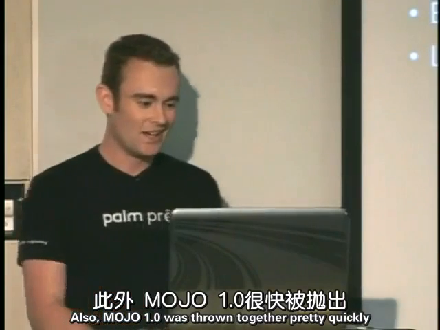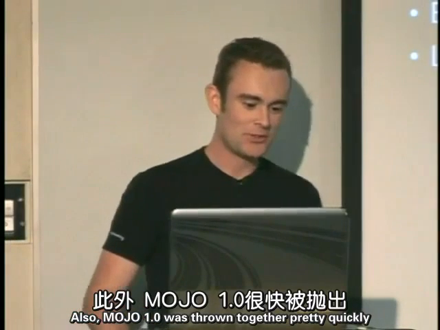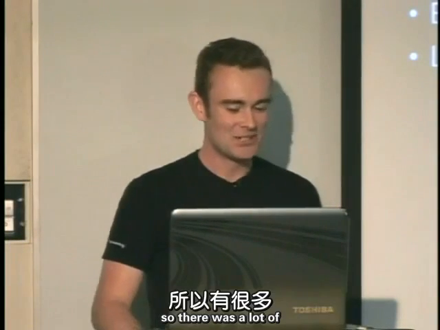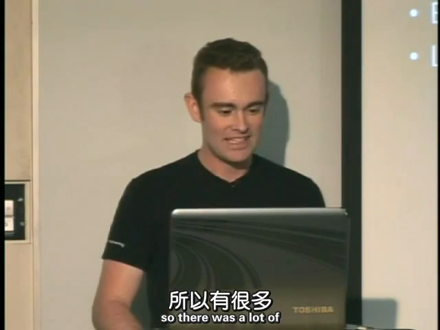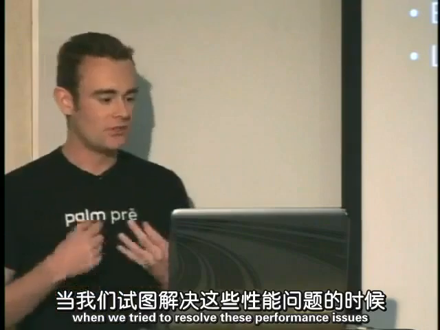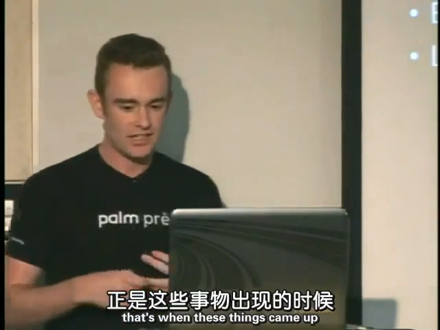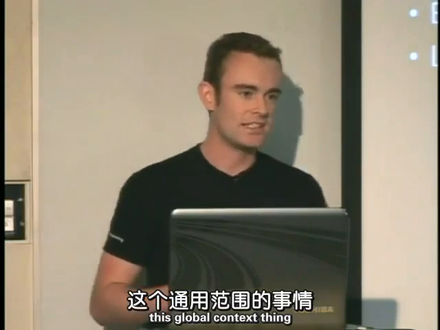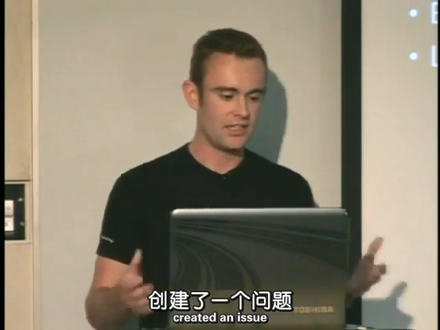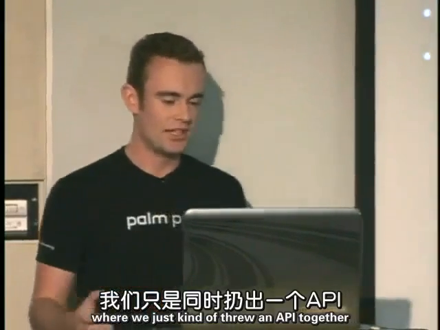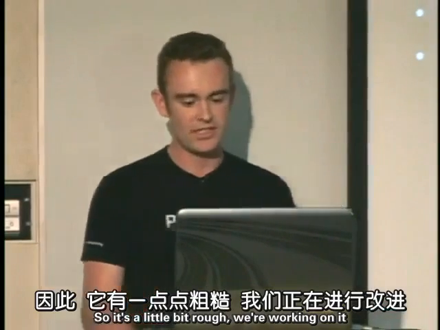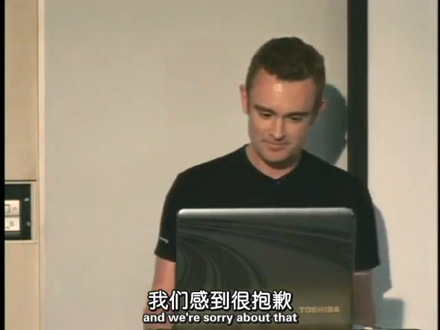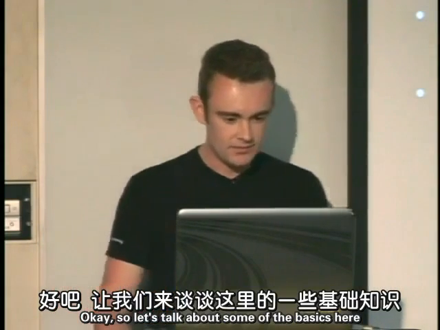Also, Mojo 1.0 was thrown together pretty quickly. When we tried to resolve these performance issues, realizing that developers were going to need to work around this global context thing, we just kind of threw an API together. So it's a little bit rough. We're working on it, and we're sorry about that. Okay, so let's talk about some of the basics here.